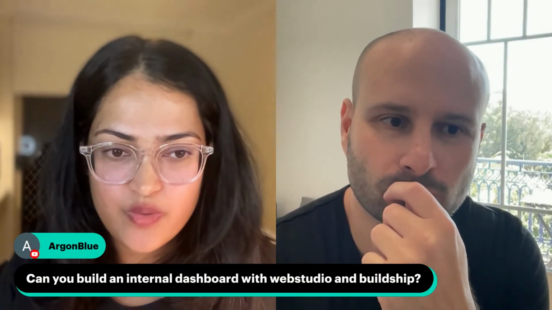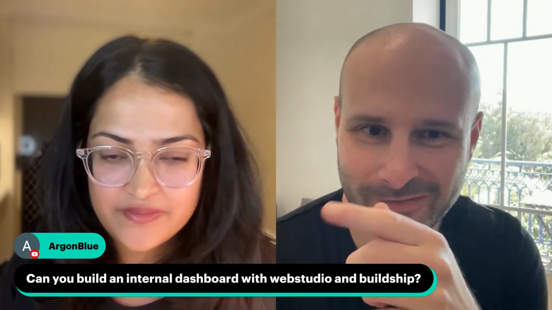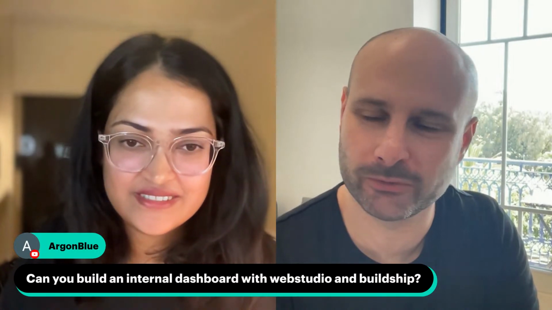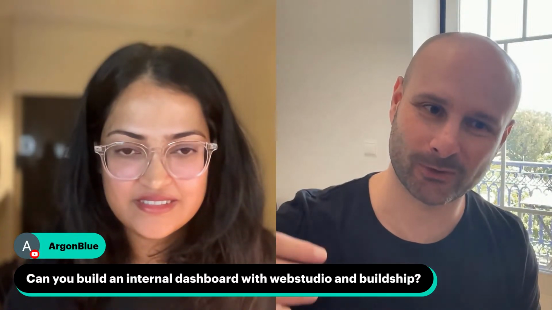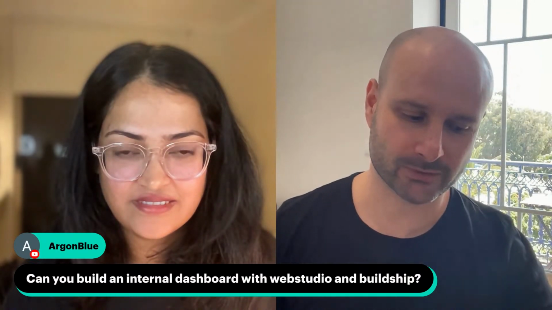So another question here is a good one: can you build internal dashboards with Webstudio and BuildShip? I was just reading the exact same question. The answer is yes, and it's actually very good at this because dashboards are nothing but data connected to a UI. The functionality that we are still missing is not actually needed for dashboards. So yes, it's actually going to be perfect for this.